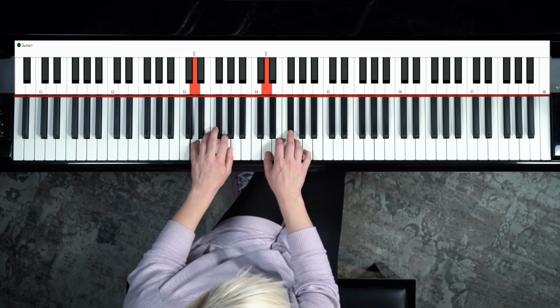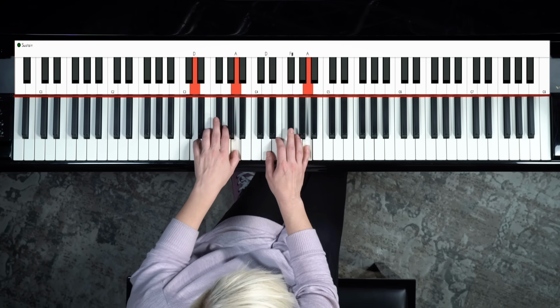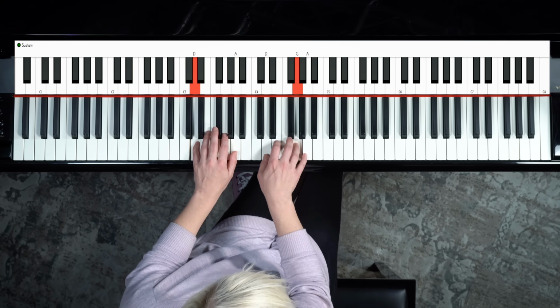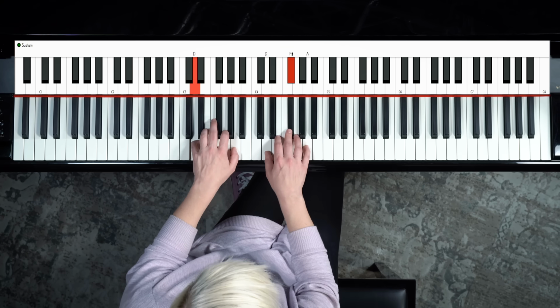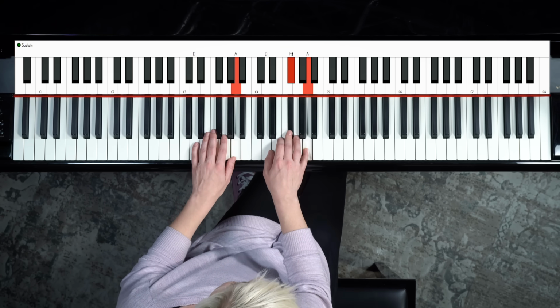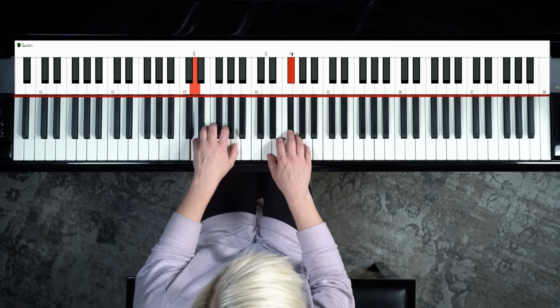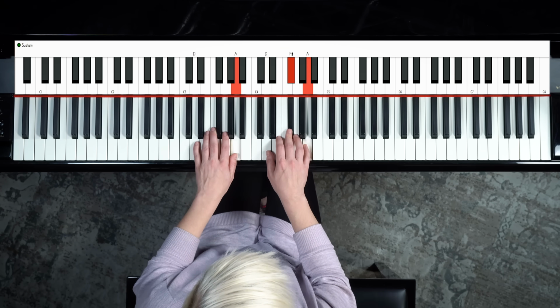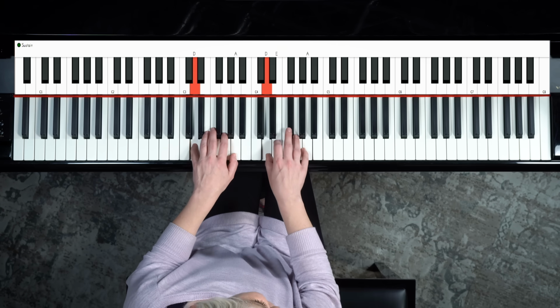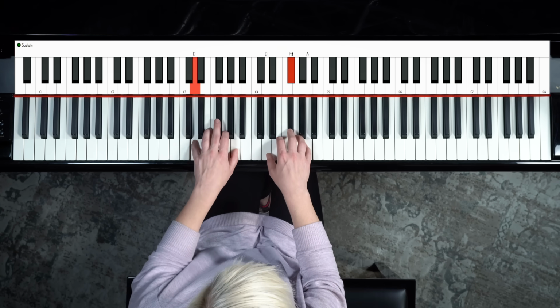You could break it up. There's our sus4. And you can also do this with a sus2. So let's swap that 3 for the 2 this time. Here's our 3, and here's our 2. 1, 2, 5. It's a different sound, but it's also beautiful.